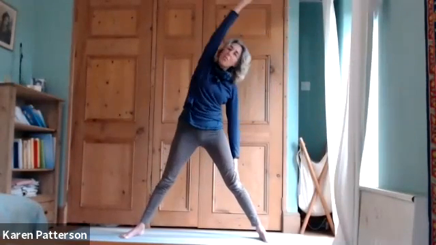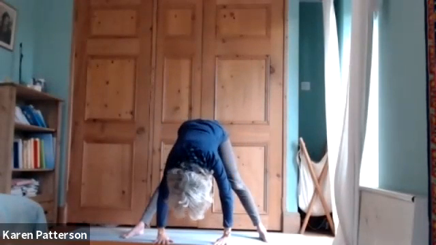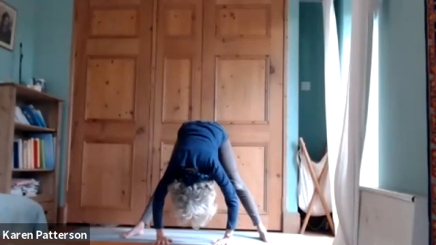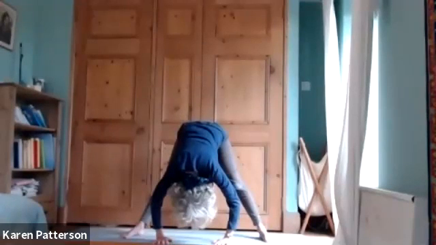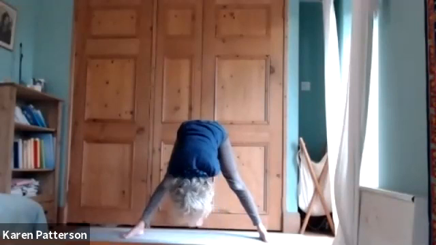And return again. Take the hands down, roll down and hang forwards. And come back up once again to the standing position.